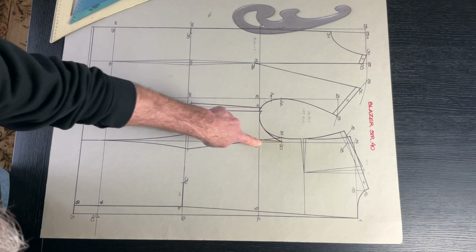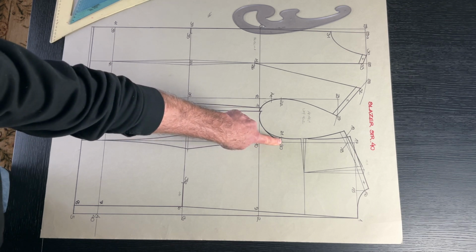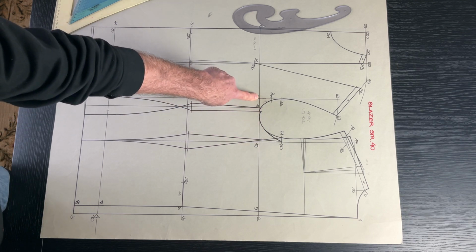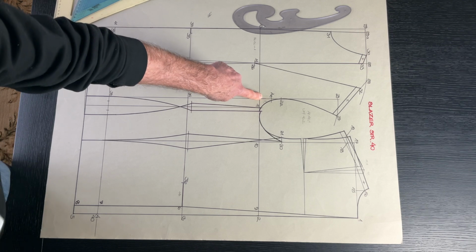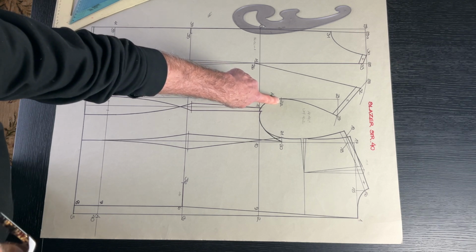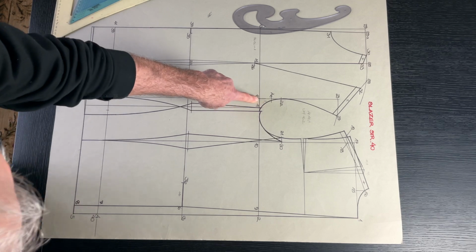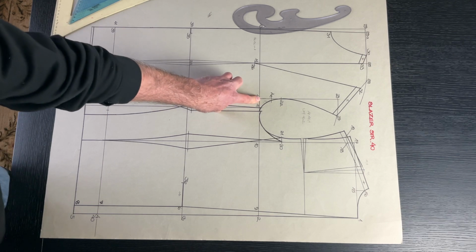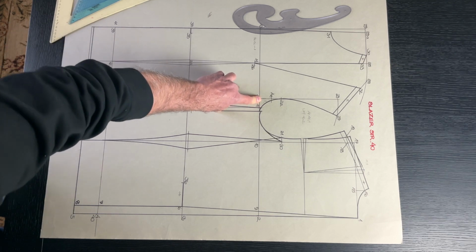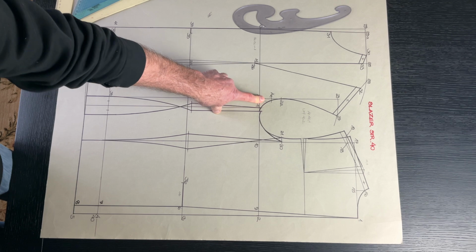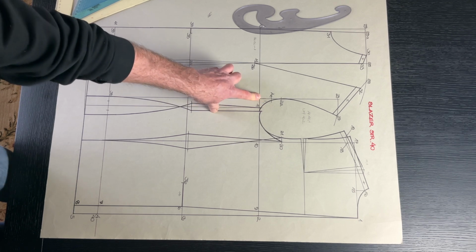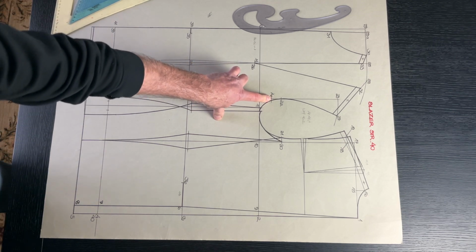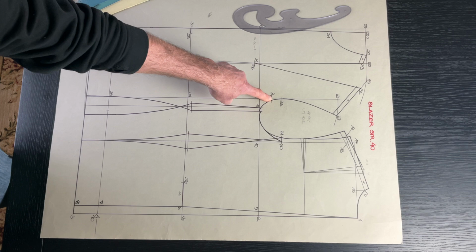This same measure from 10 to 20 you use at the front piece from point 12 up to 22. And also mark 1/3 of the armhole width from 12 to the front sleeve connection point up here.